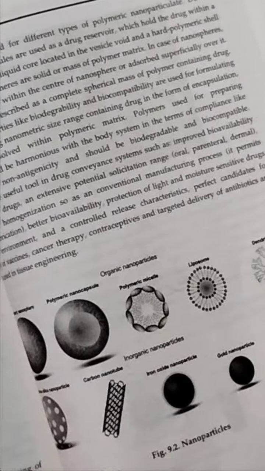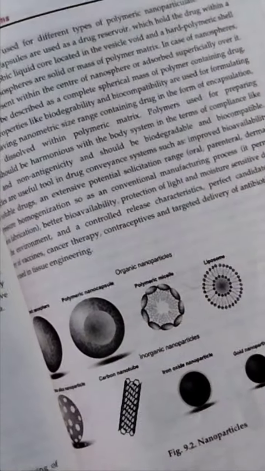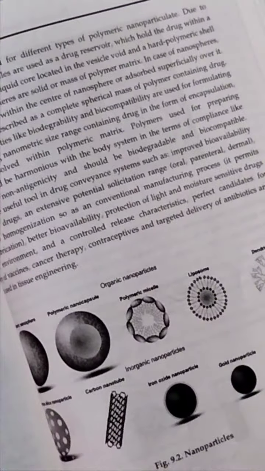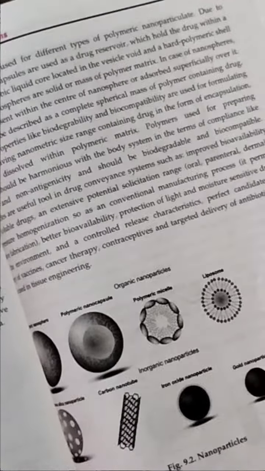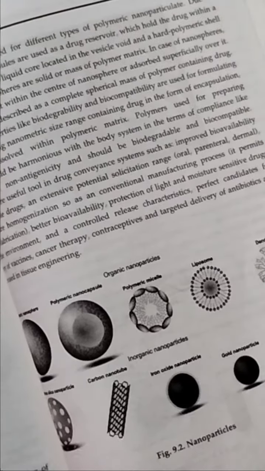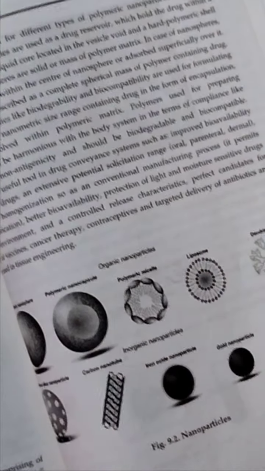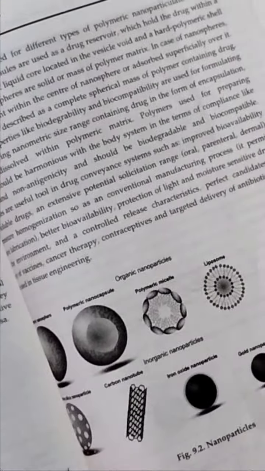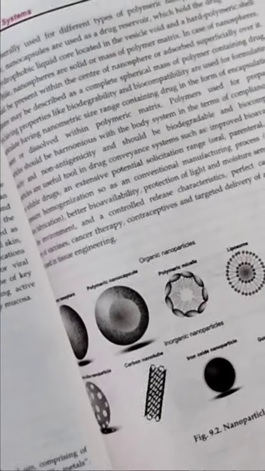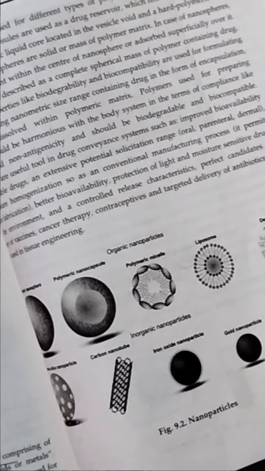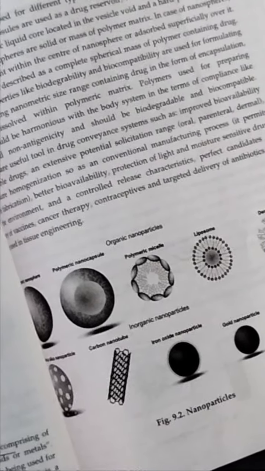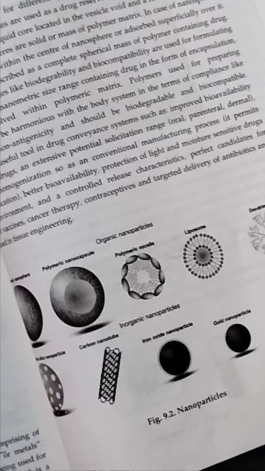And the next topic is nanoparticles and microparticles. What is meant by nanoparticles? The particles which have a diameter of less than 1 micrometer are called nanoparticles. And microparticles are quite a bit larger than the nanoparticles. These nanoparticles are of two types, that is biodegradable and non-biodegradable.